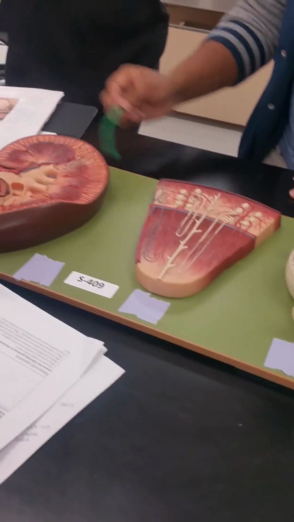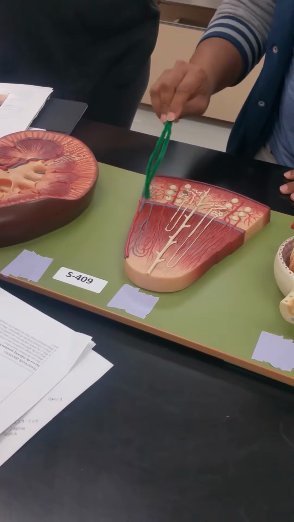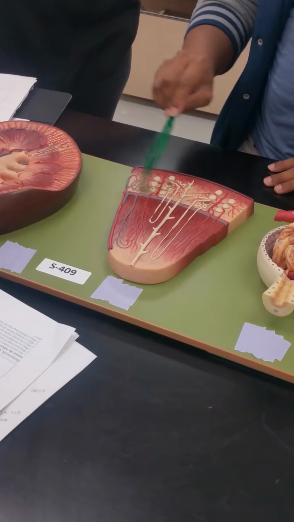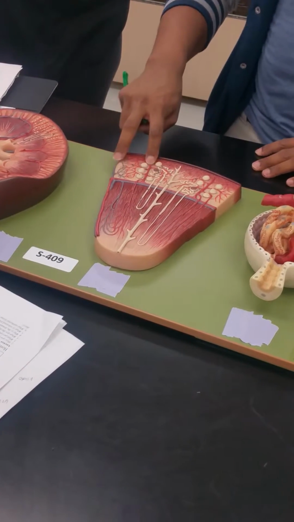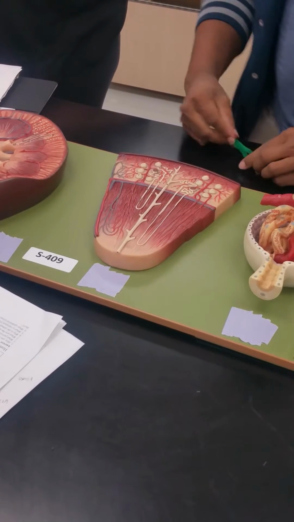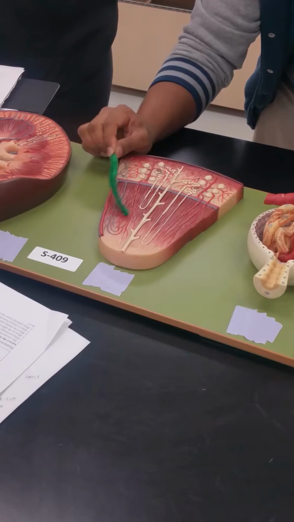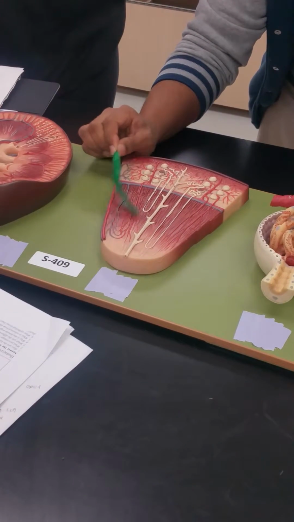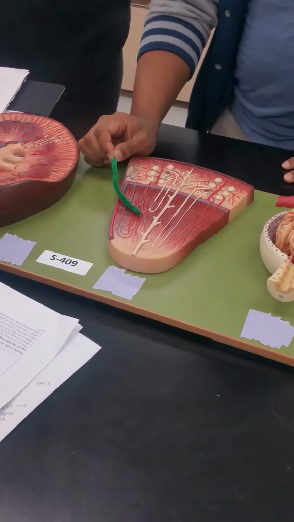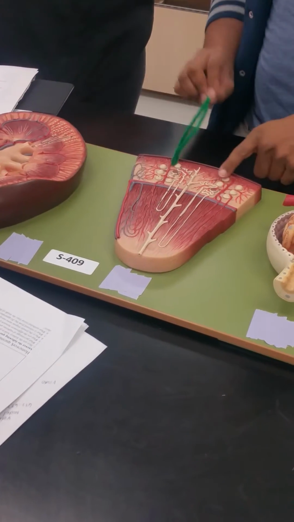And you still see the same blood vessels: interlobar artery and vein, arcuate artery and vein, and interlobular artery and vein in the cortex. Still another set of blood vessels right here. We see the color change. This is where we have the term peritubular capillary network. And then this will lead us now to the nephrons.